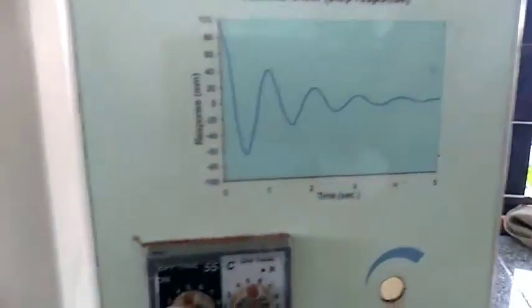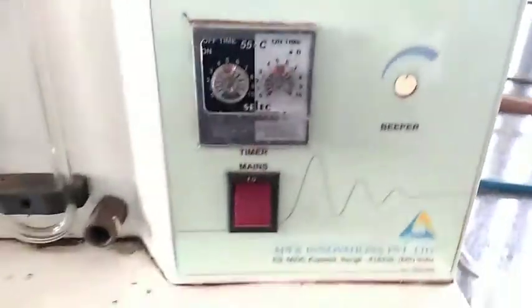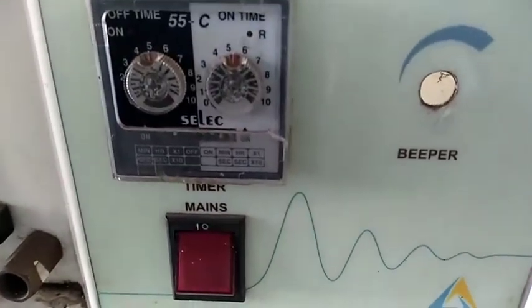Means your heater will be on, and after 30 seconds it will be off. So this is a setting. So 5 means it is 30 seconds on, 30 seconds off and on. Which will prevent damage of your heating element.